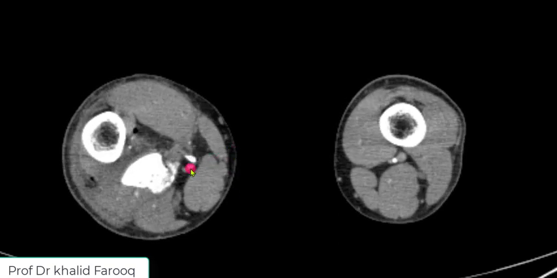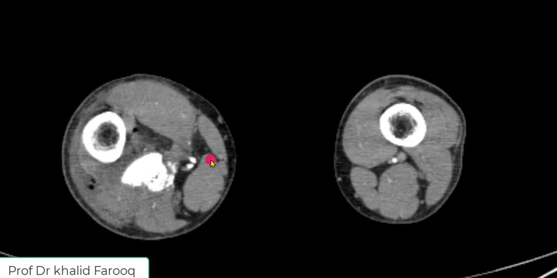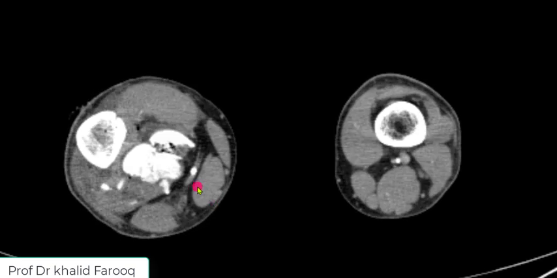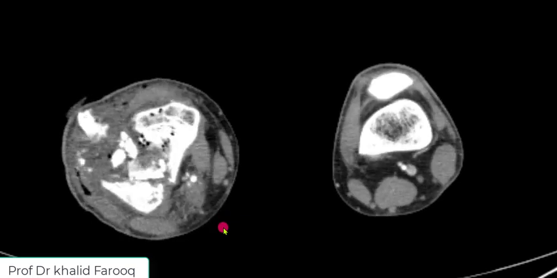Mild impression is noted in this upper portion of the popliteal artery because of fractured bony fragments. Anyhow, flow is normal below this region.